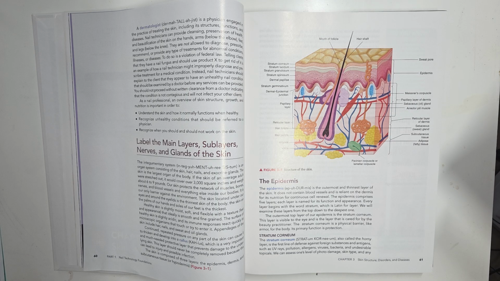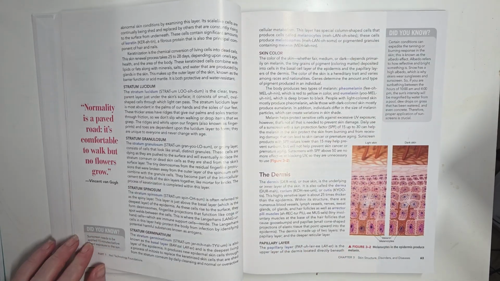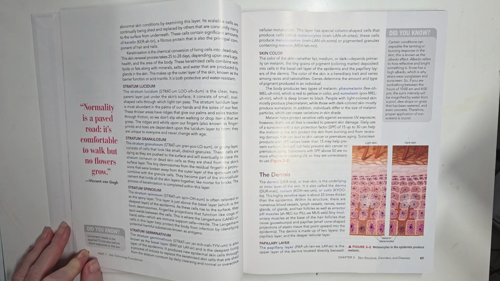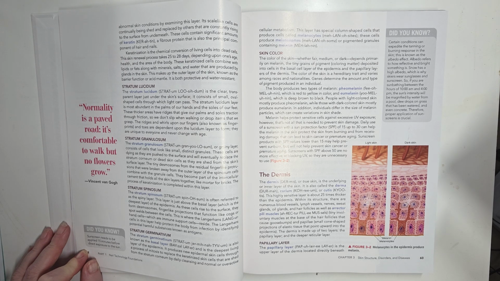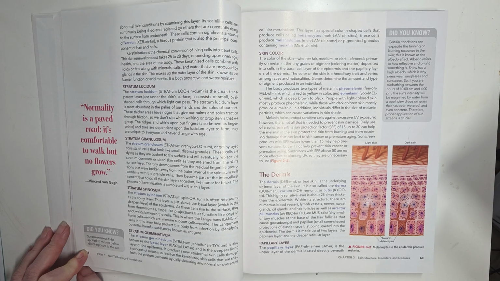We can assess one's level of photo damage, skin type, and any abnormal skin conditions by examining this layer. Its scale-like cells are continually being shed and replaced by others that are consistently rising to the surface from underneath.